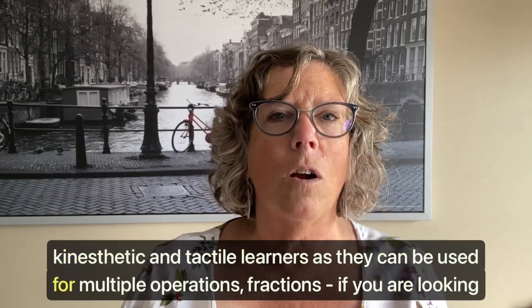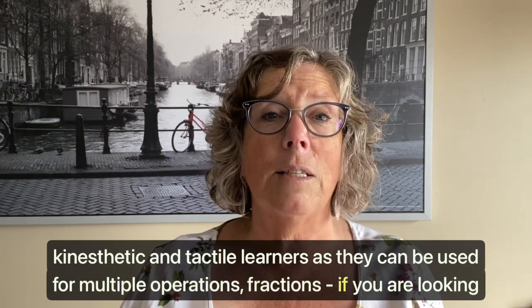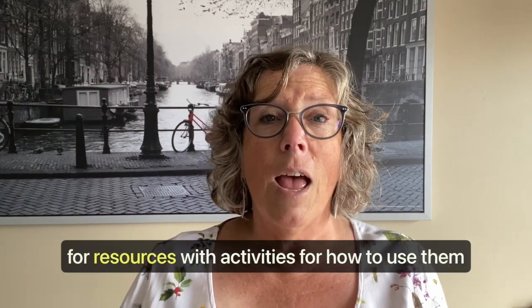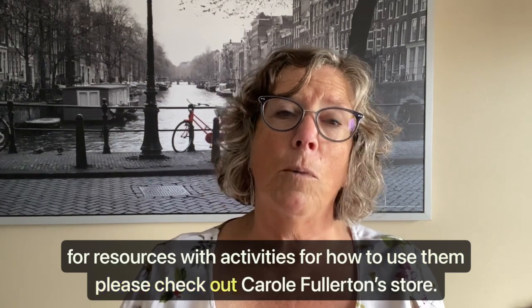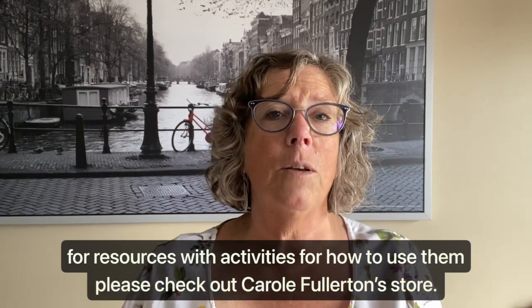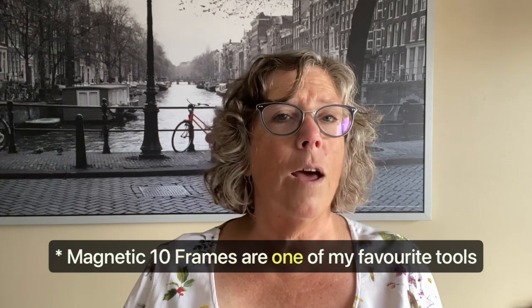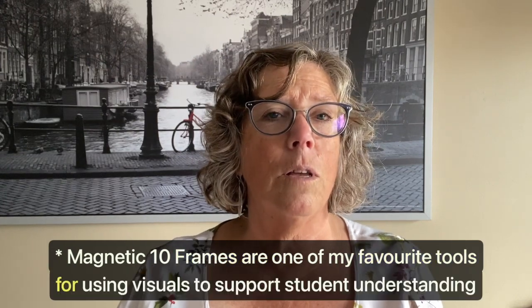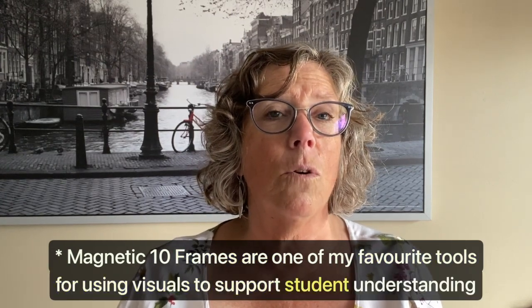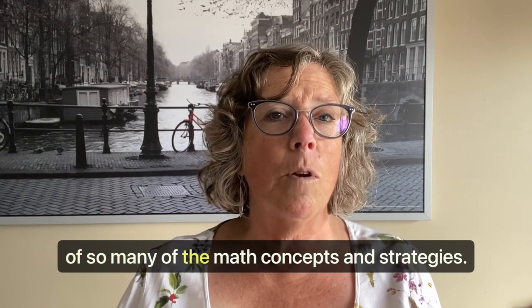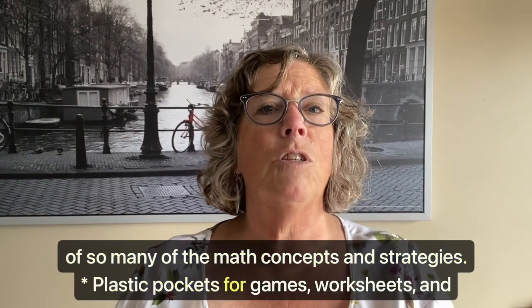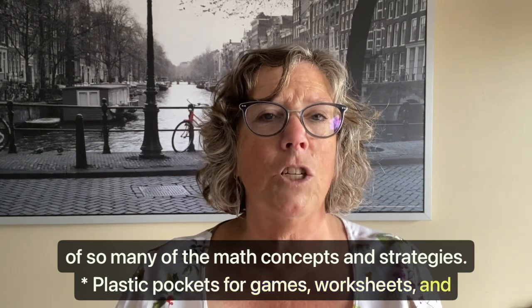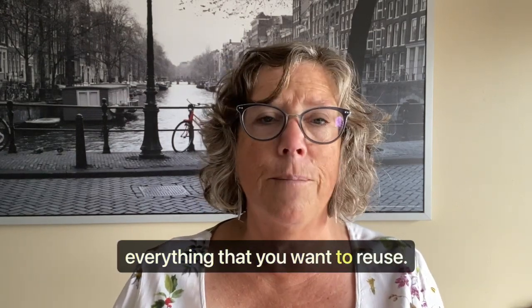Cuisenaire rods are a tool that are great for visual, kinesthetic, and tactile learners, as they can be used for multiple operations: addition, subtraction, multiplication, division, fractions. And if you don't know how to use them, please check out the Cuisenaire resource in Carol Fullerton's store. Magnetic tan frames are one of my favorite tools for using visuals to support student understanding of so many of the math concepts and strategies. I use them on the board all the time.